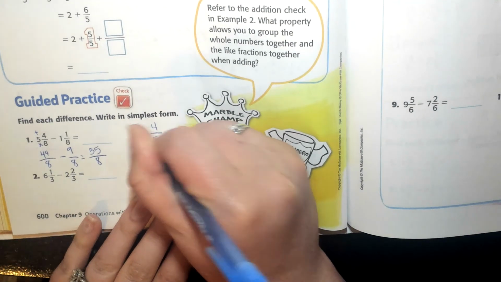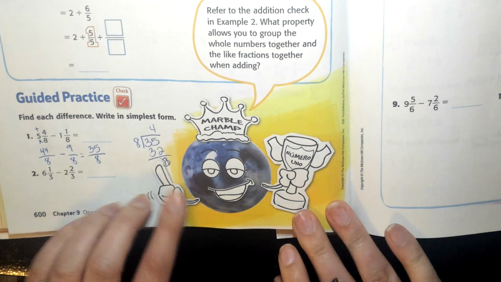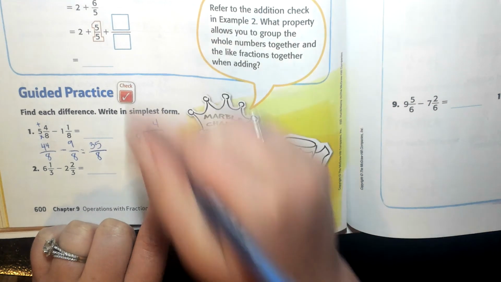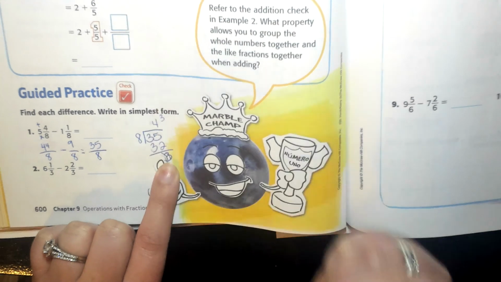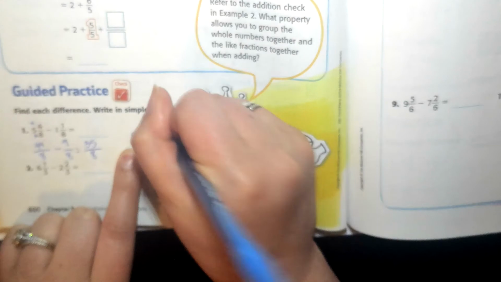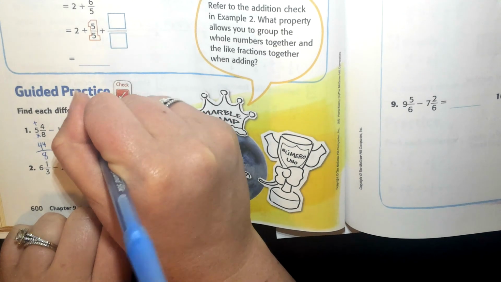So 4, without going over. 35 minus 32 is 3. And then I take my remainder and make it my numerator and keep my denominator the same. So my answer here is 4 and 3/8.